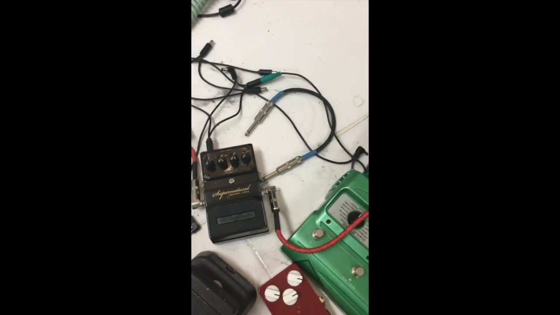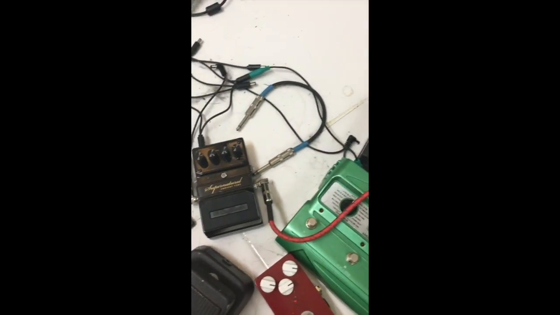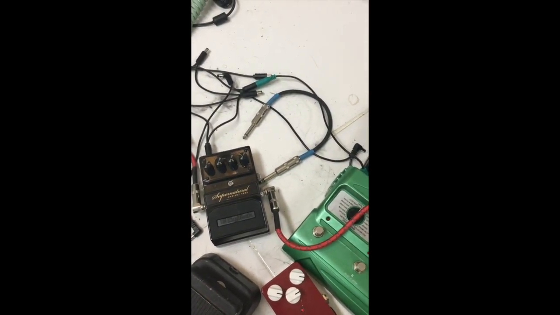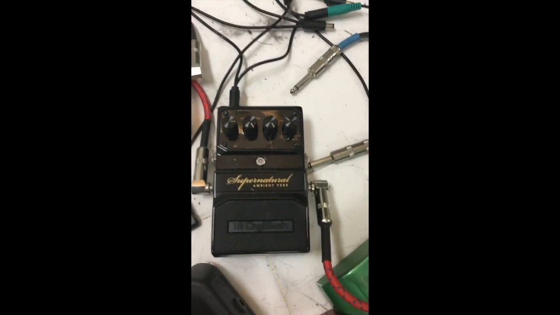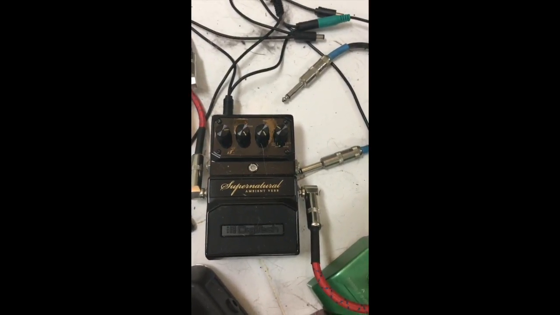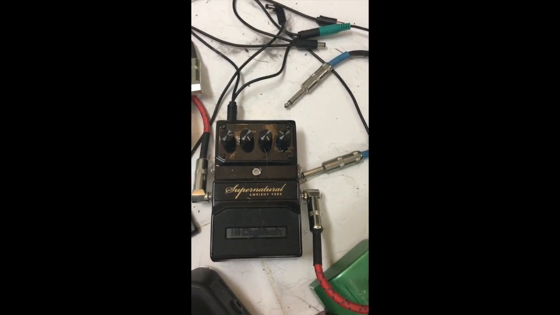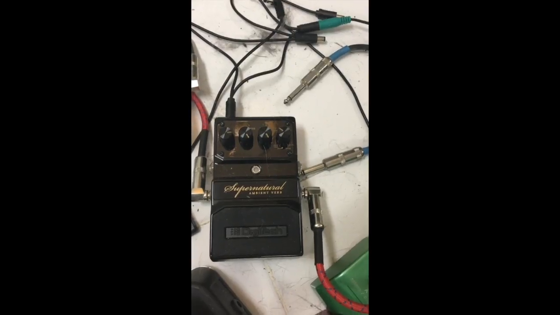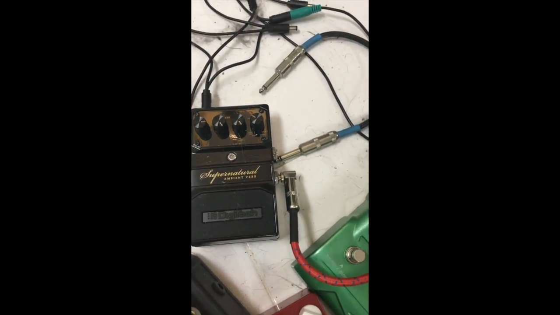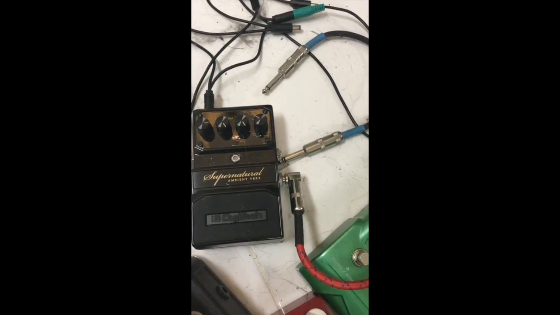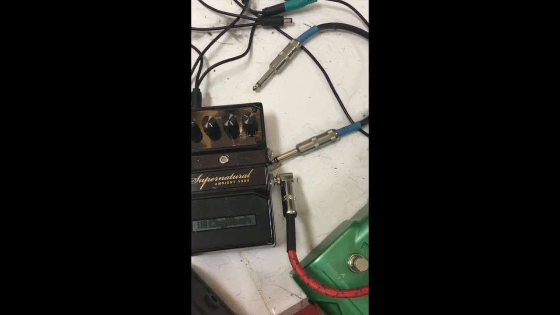This one is kind of, I guess you would say, a very crucial part of my setup. I usually have the Line 6 going into this pedal, which is the Digitech Hardwire series Supernatural Ambient Verb, and it's got some awesome reverb on it. It's got the plate reverb made famous at the 2290, I believe.